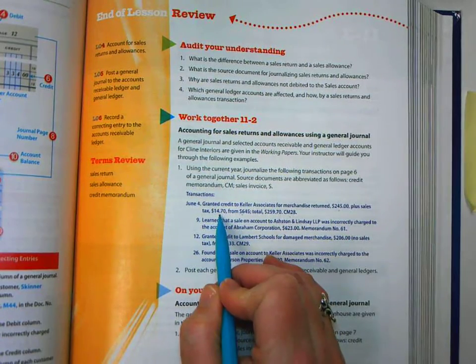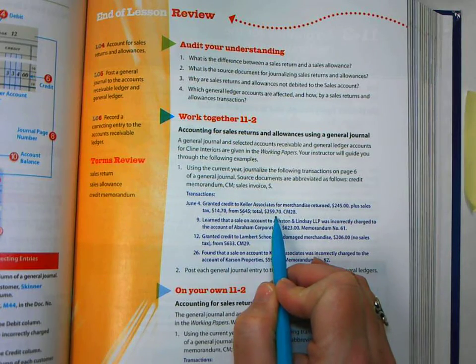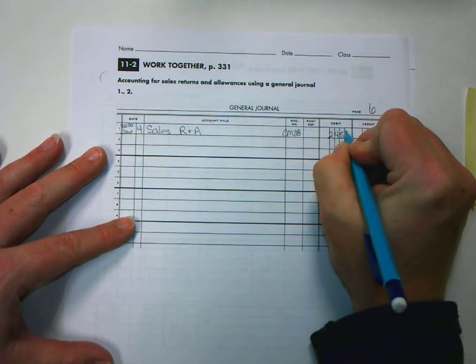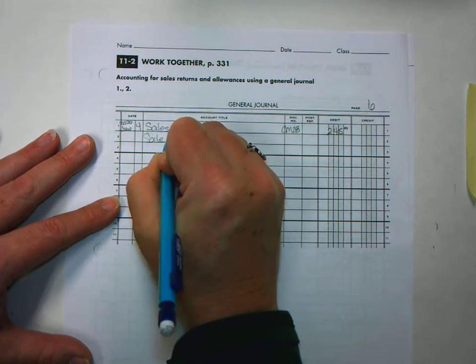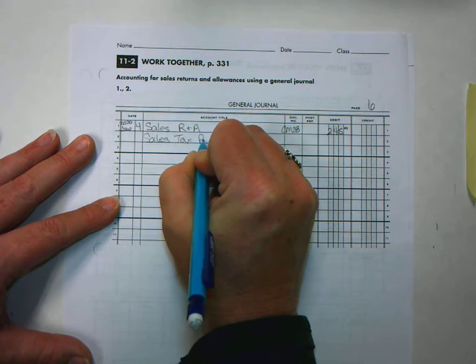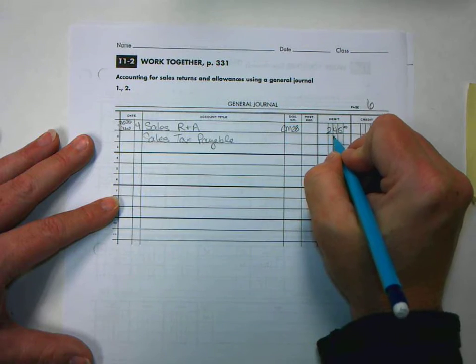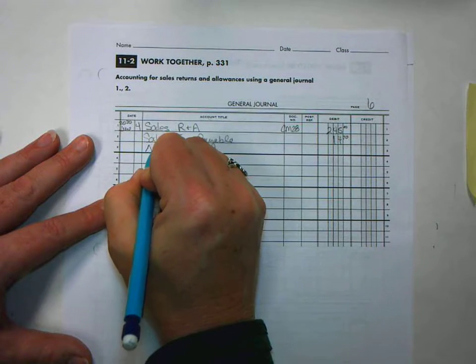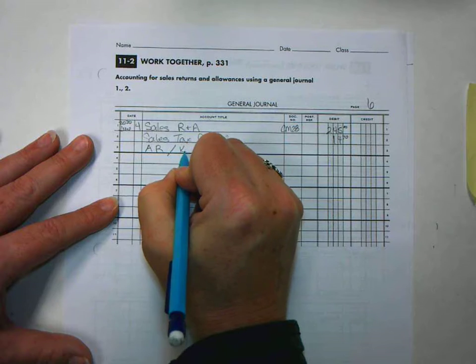Okay, the sales tax is $14.70. Okay, and then the total of the accounts receivable is going to be here. So the sales returns and allowances is just about the product. So that's the $245. Okay, then our other debit is to reverse the sales tax payable, and that's $14.70. Okay, and then our credit is going to be our accounts receivable / Keller Associates.